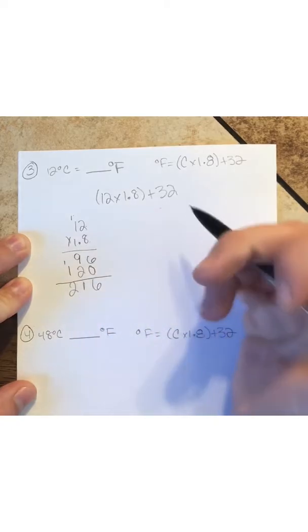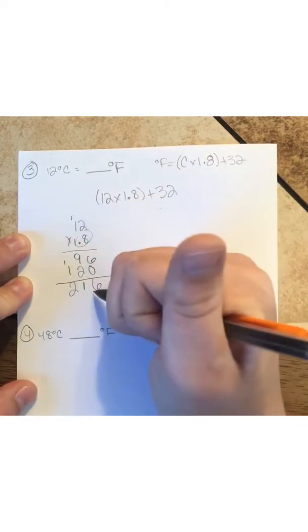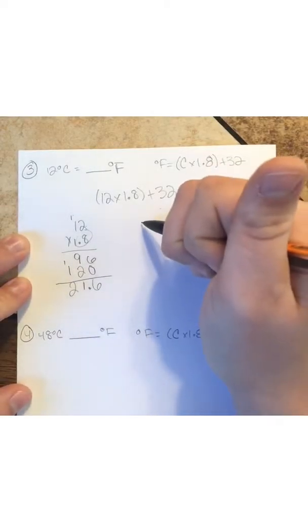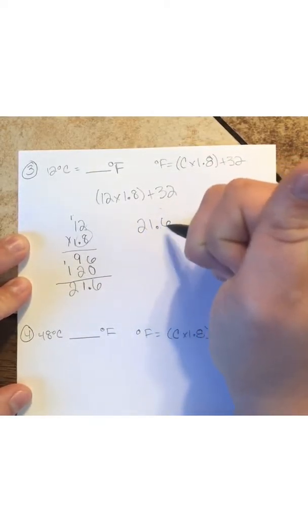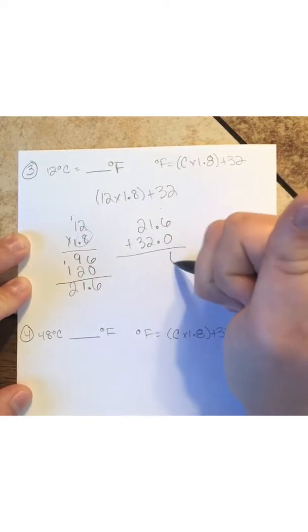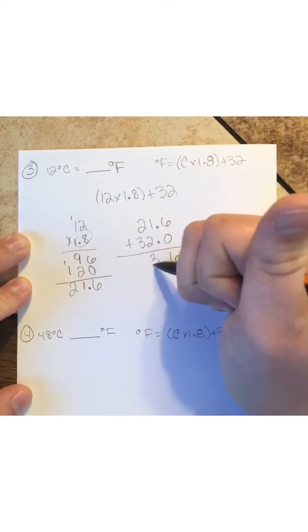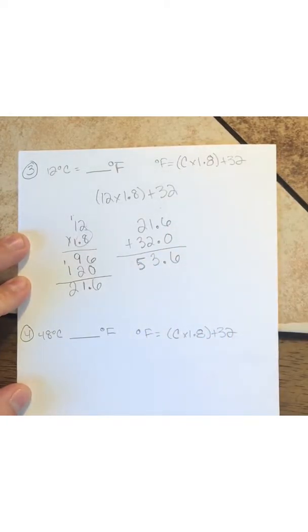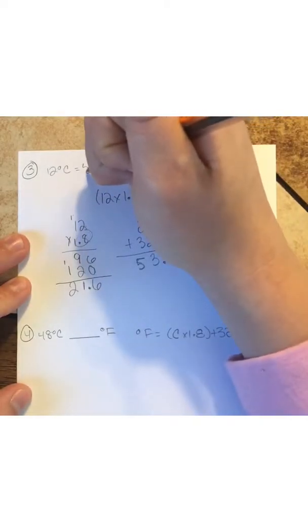Carry over. And since I have one decimal place here, I'm going to have one decimal place in my answer. So I have for my answer 12 degrees Celsius is equal to 53.6 degrees Fahrenheit.